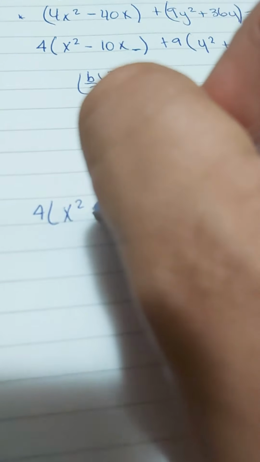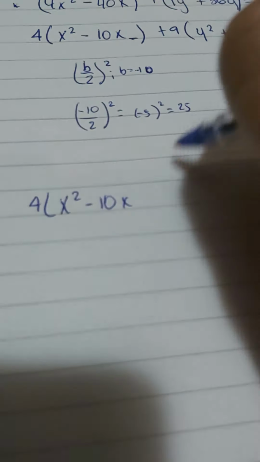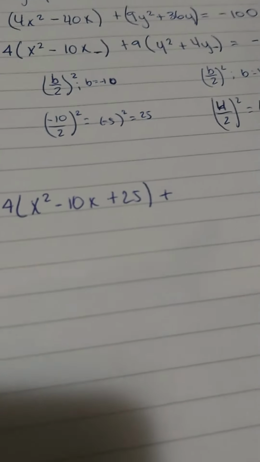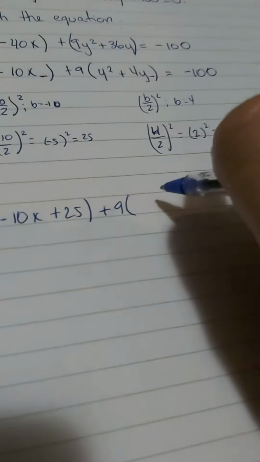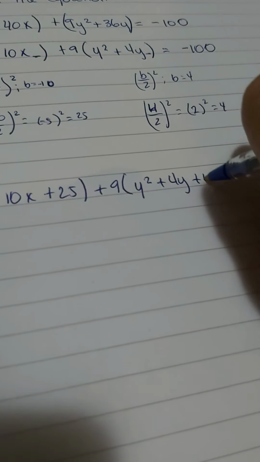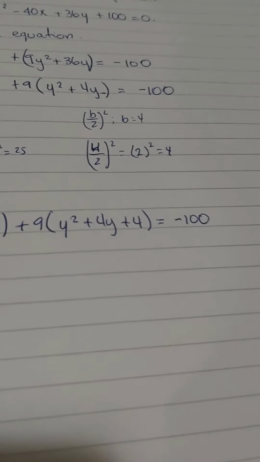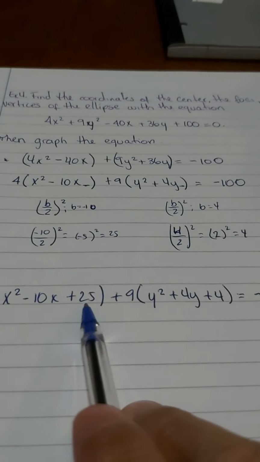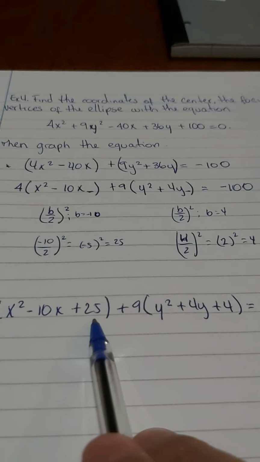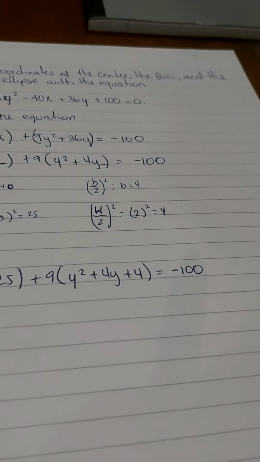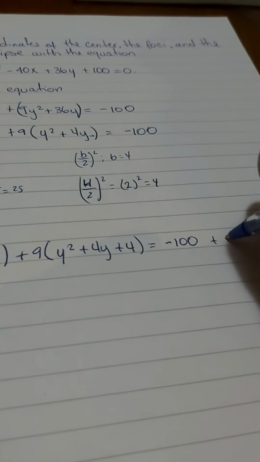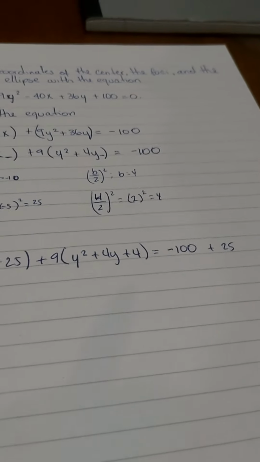So we get 4 times x squared minus 10x plus 25 plus 9 times y squared plus 4y plus 4 equals negative 100. Now, we added 25 inside, so in order to keep it balanced, we have to add 25 on the other side.